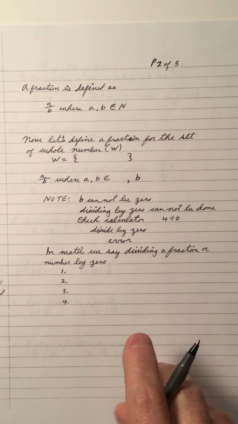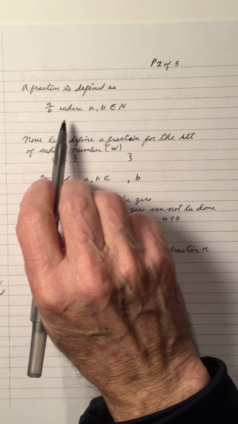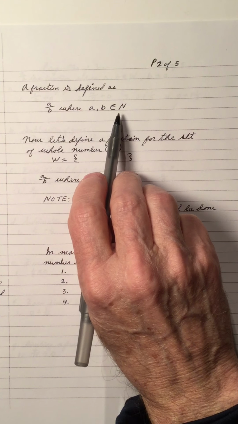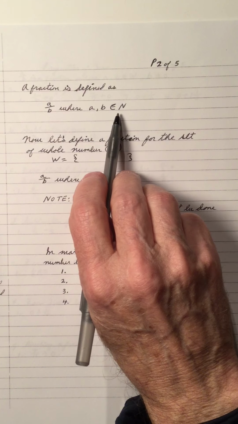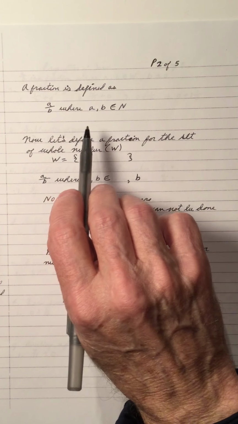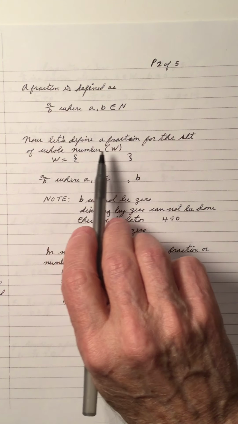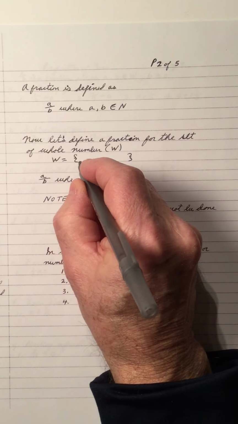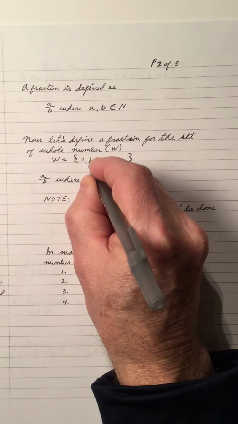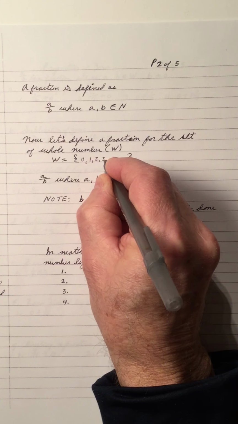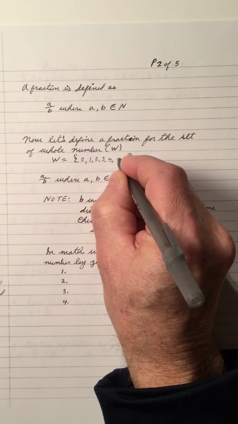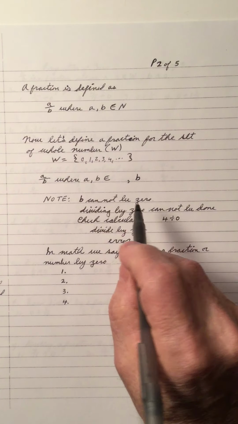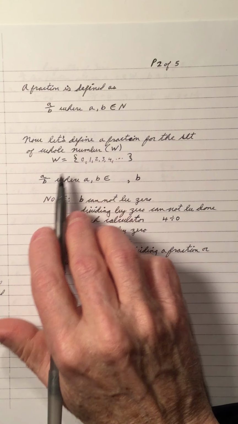A fraction is defined as a over b, where a and b belong to the natural numbers. We use that throughout these videos on fractions. Now let's define a fraction for the set of whole numbers W. The whole numbers are 0, 1, 2, 3, 4, ... Notice we have a 0 now.